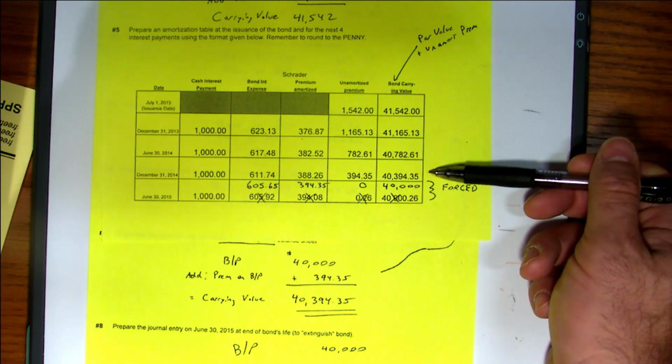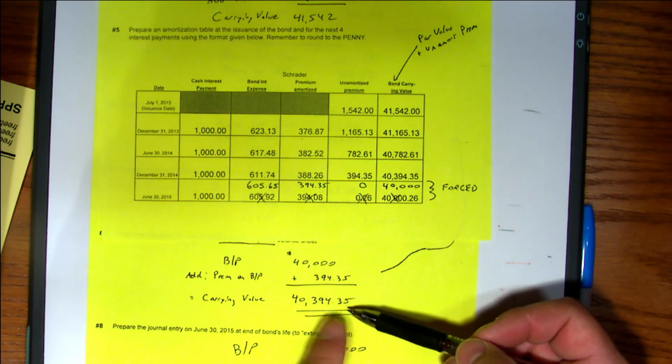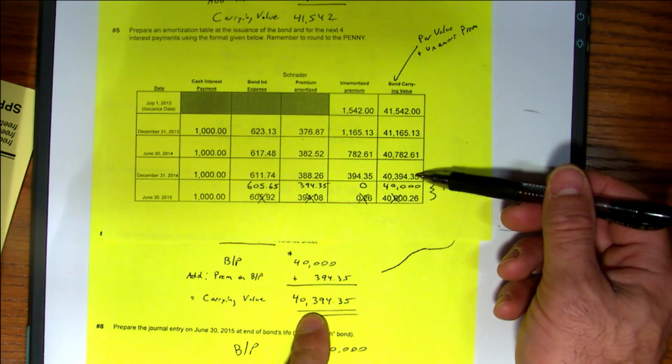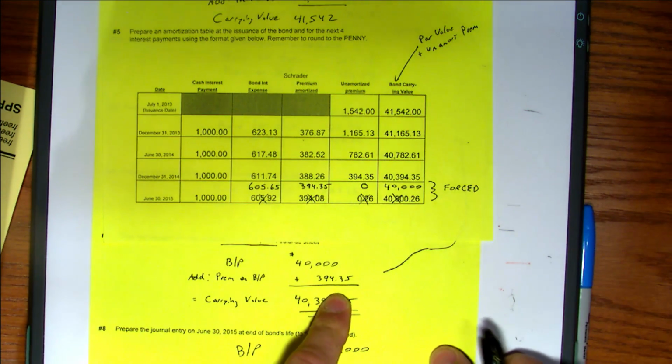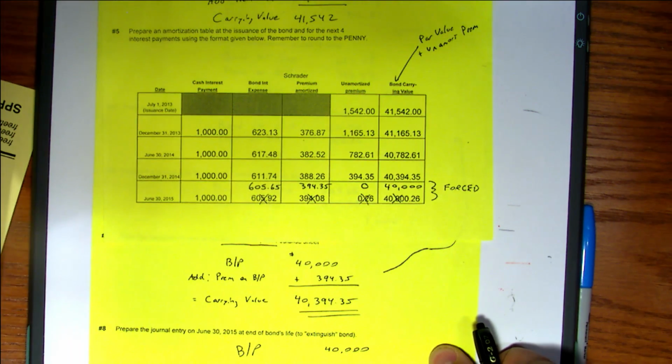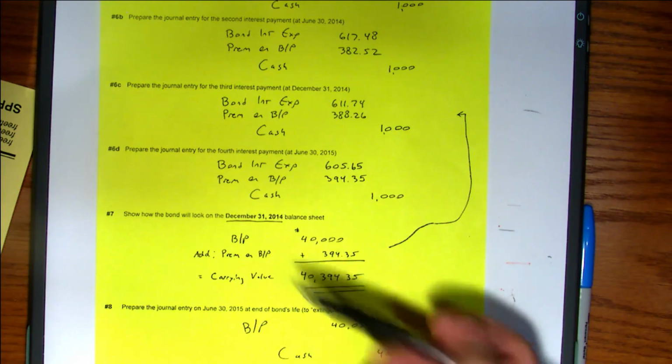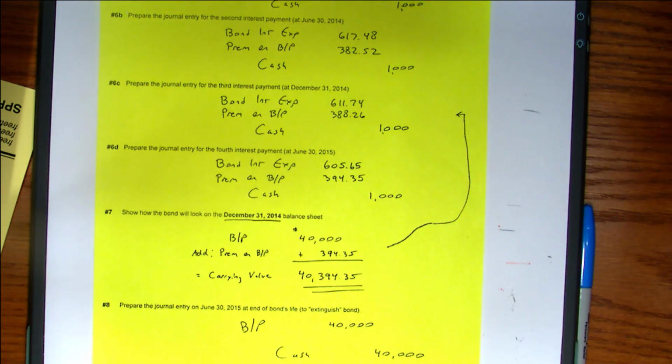Okay, so our carrying value is 40,394.35. Our premium is 394.35, and of course our par is 40,000. Always make sure, what date am I asking on, so you go to the right line of the amortization schedule. Okay? All right, questions on that?